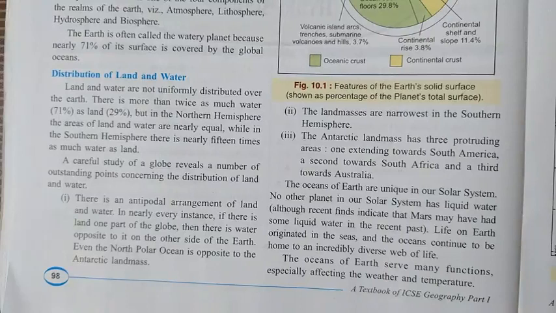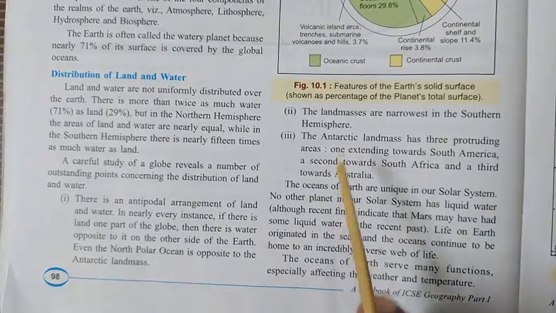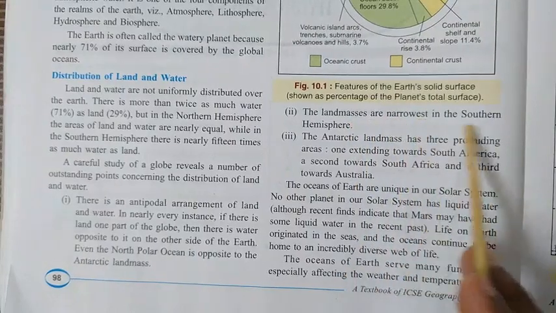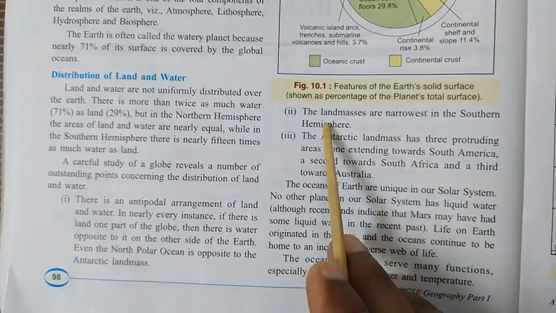In the northern hemisphere, the distribution of land and water is totally different. Here the land is 61%. Land is more than the water: land is 61%, while the water is only 39%. But in the southern hemisphere, water is 81% and land is only 19%. So this is what it tells us, that the land masses are narrowest in the southern hemisphere.